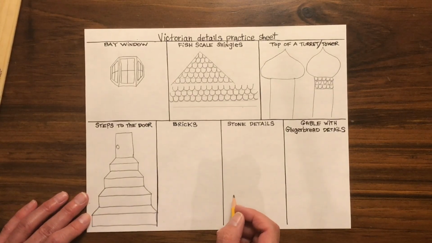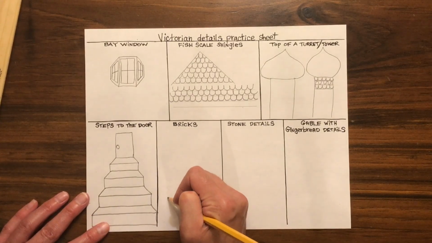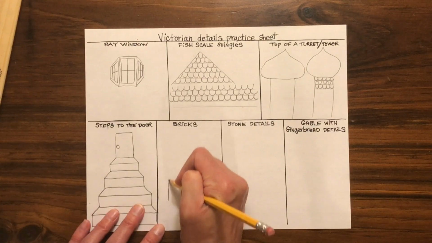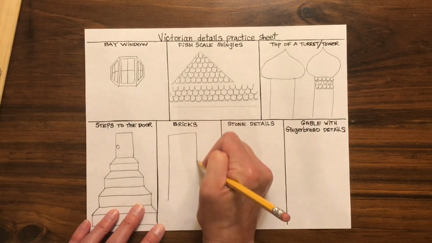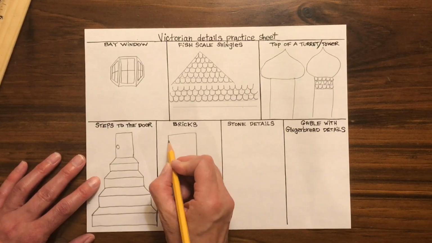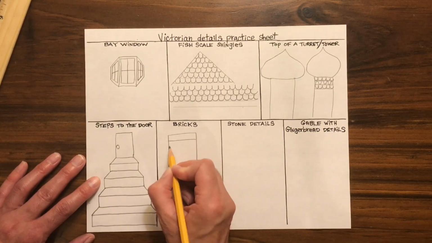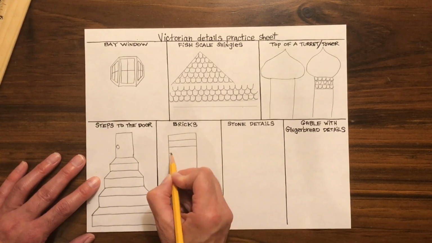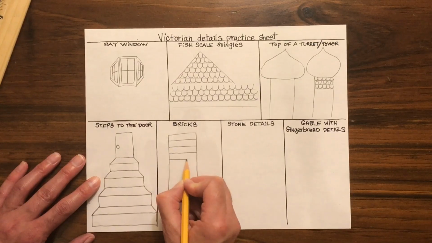All right, let's do some bricks for our chimneys. So first let's draw a chimney. Not the straightest line, but you get the idea. And then we'll draw some horizontal lines. Try to keep them evenly spaced apart.